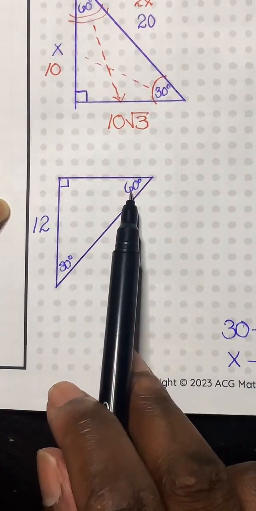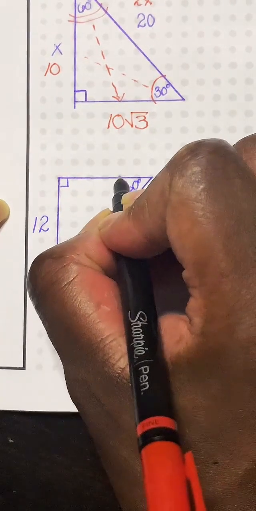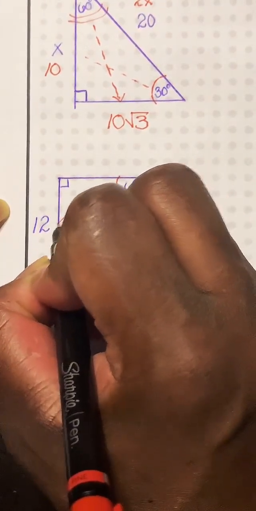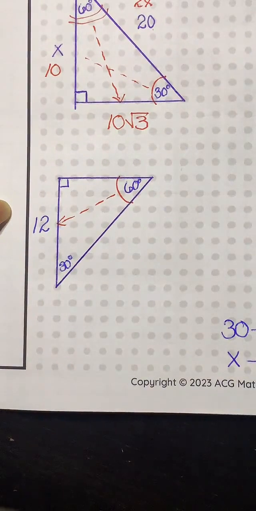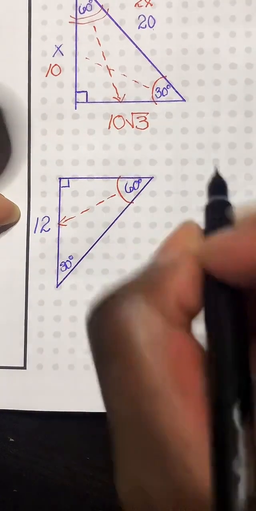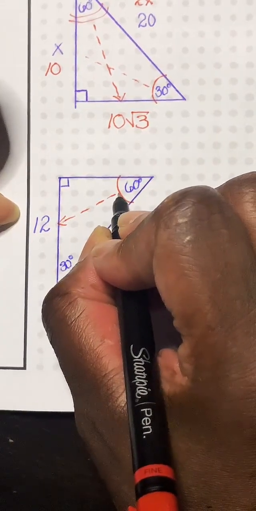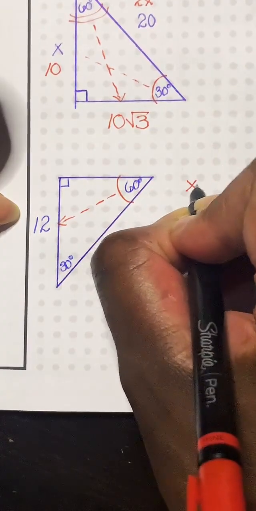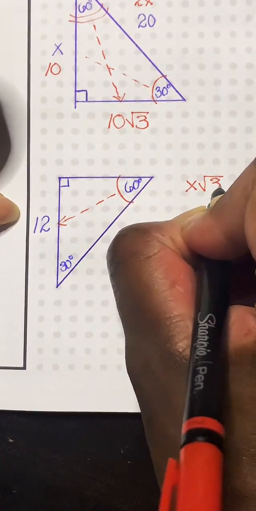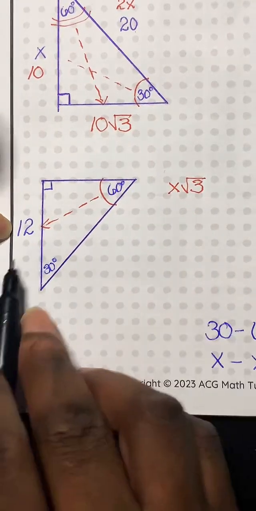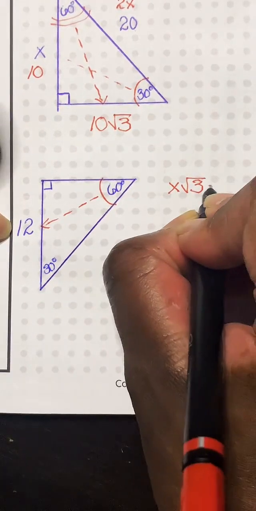But we know that the side opposite our 60-degree angle is 12. Based off the 30-60-90 rule, the side across the 60 degrees is always x times the square root of 3, but right now, 12 is taking that place.